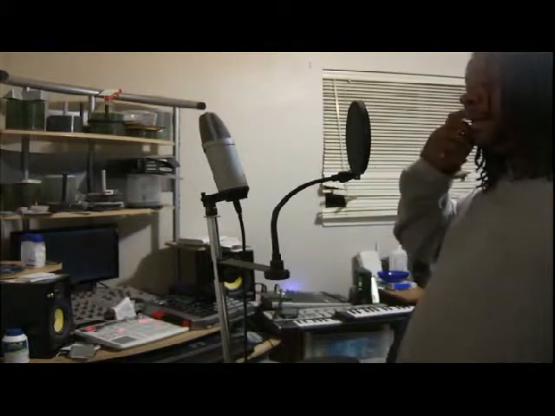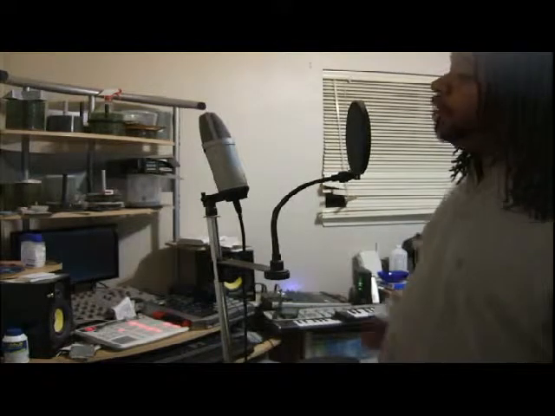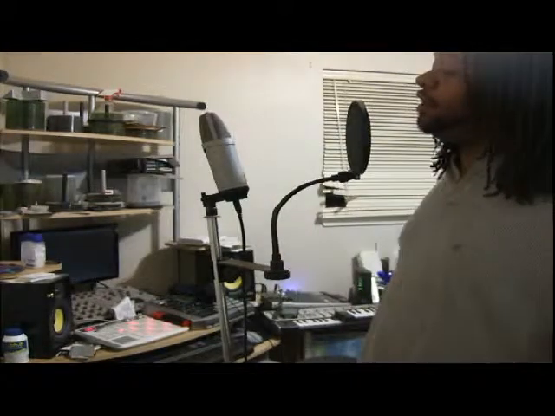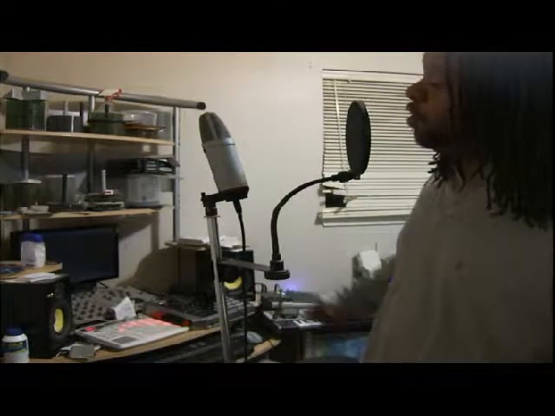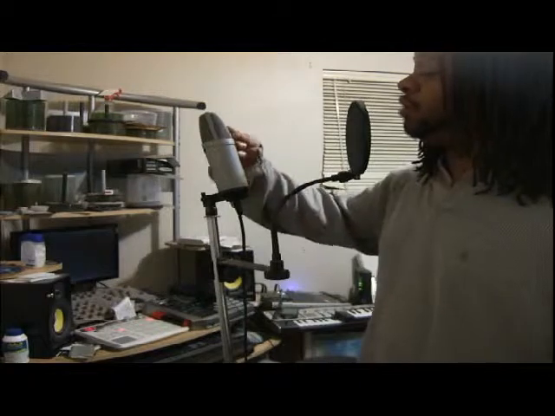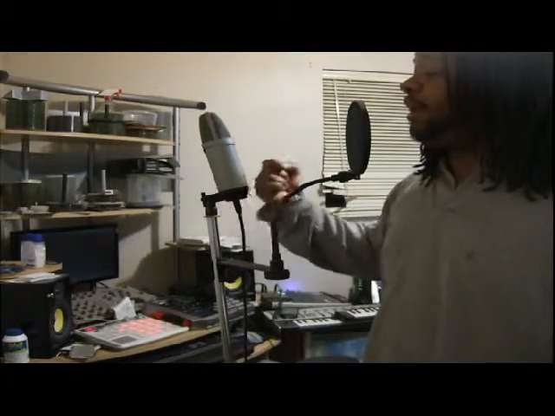Well, that's all well and good. How am I getting sound into my computer right now? Well, this microphone itself is a USB microphone, which basically means it's a sound card all on its own. It has a digital audio converter inside it already.